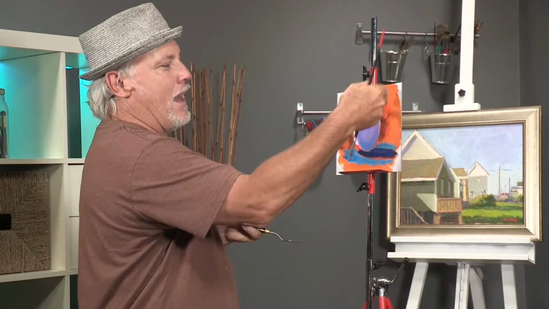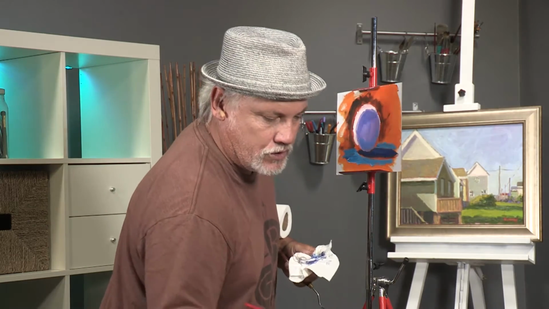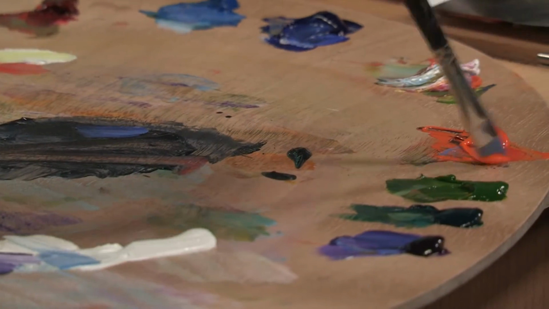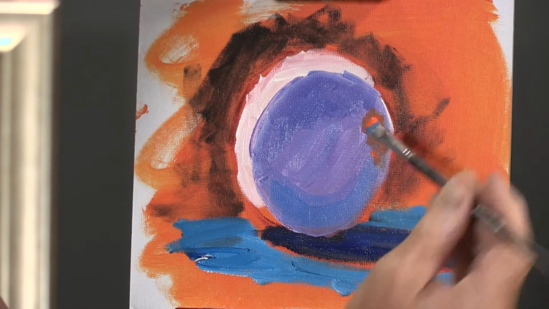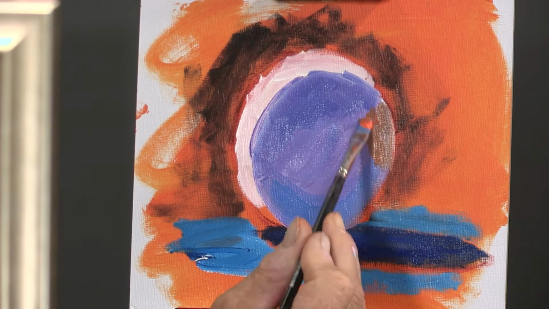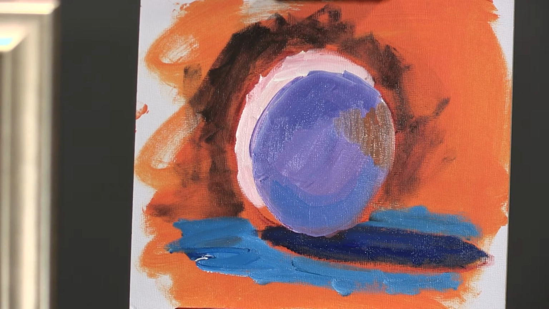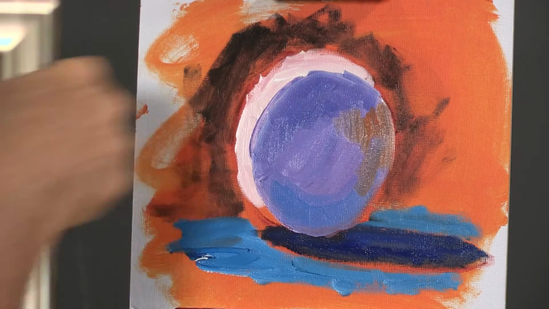Now let's say that I had orange over here like it is on here. What you can do is you can just take a little bit of orange and put it right into that side of the ball. See that? That makes it look like it's reflecting off this orange wall over there.